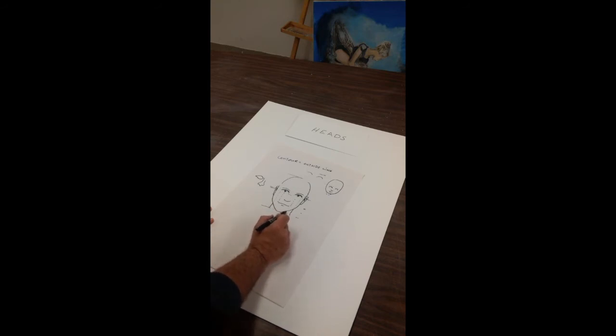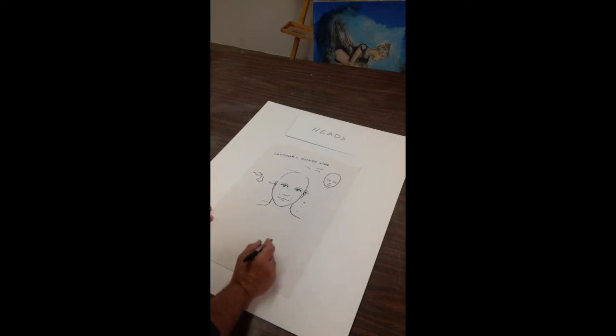Now, where do the shoulders come from? Well, as we come down here, from about the mouth down to the chin, and sometimes it changes, that space from here down to here, coming down to here, is about where your shoulder line will be. Okay? Now that helps a lot, I hope, to getting you a little bit further.